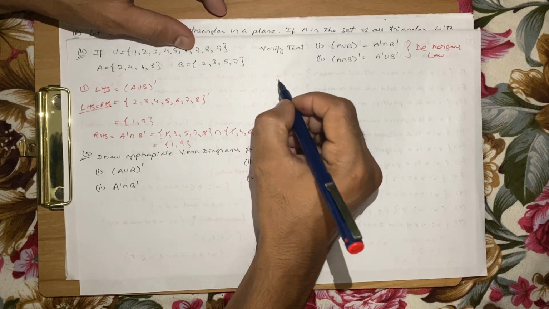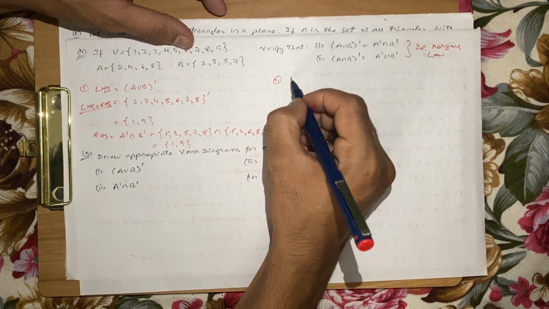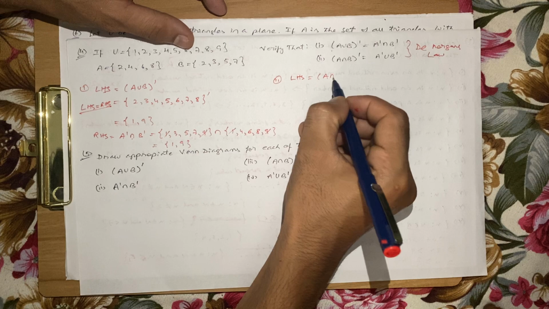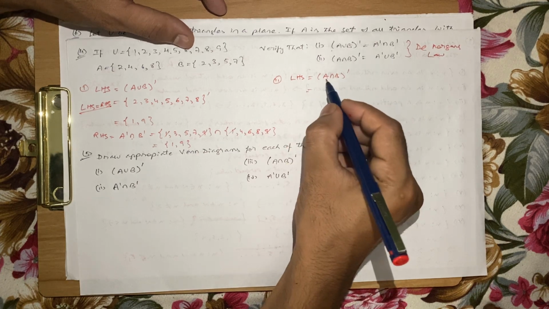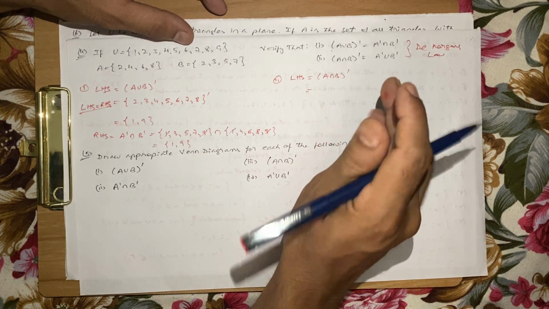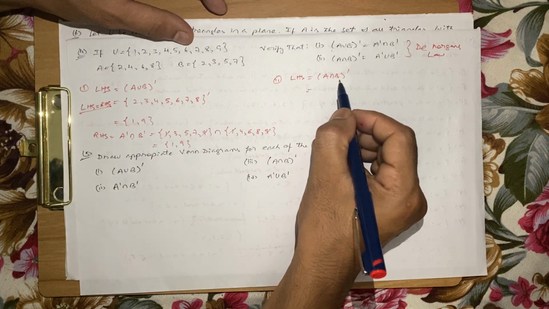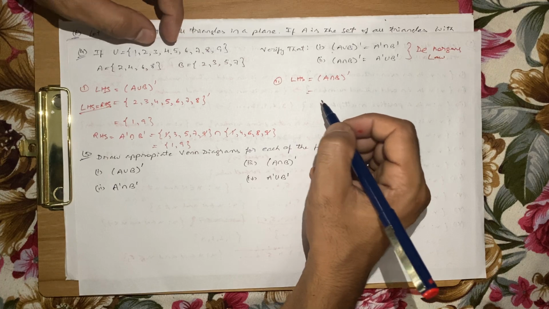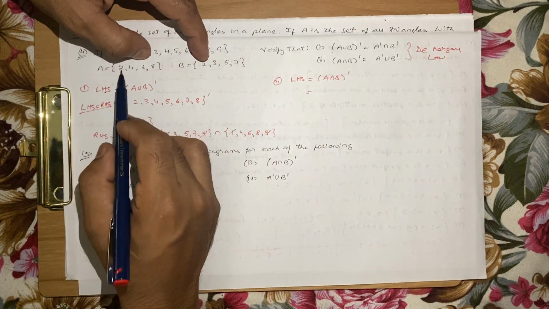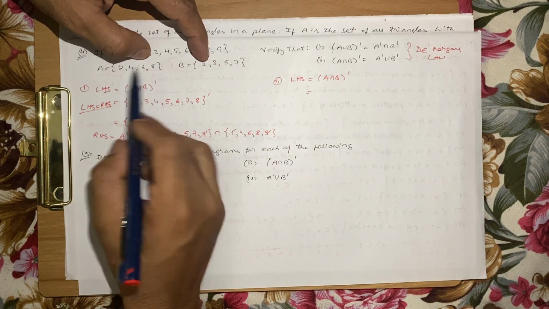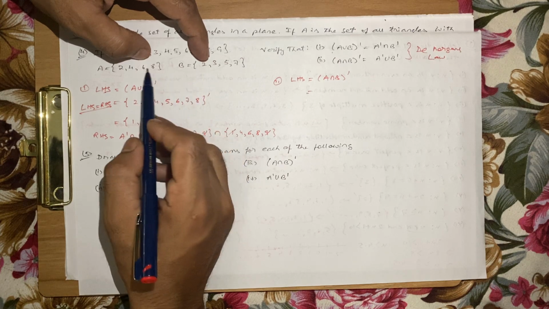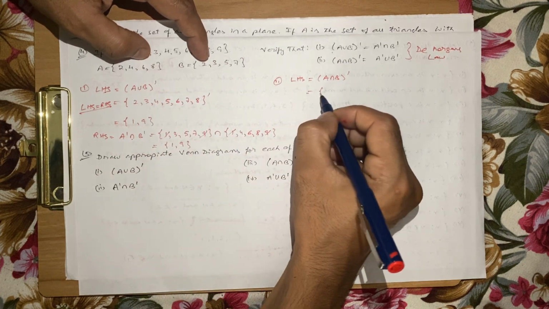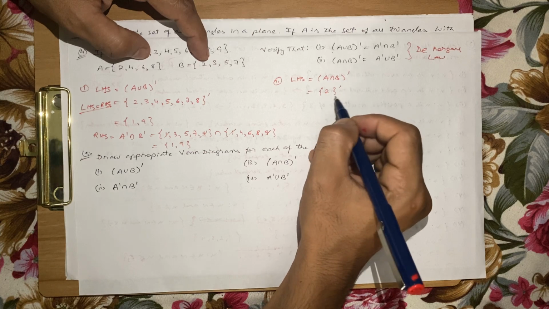Now let's take the second one. Let's take the left hand side here, A intersection B dash. Do part by part. First do A intersection B, then do the complement. Take help of the universal set. So what is A intersection B? Common element among 2, 4, 6, 8. 2 is common between these two sets and nothing else is common, right? So just 2.